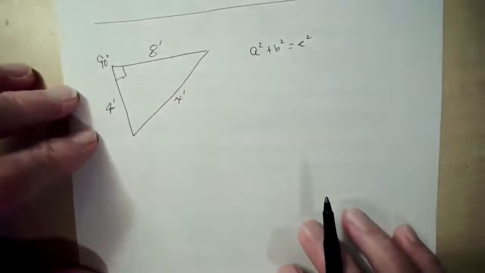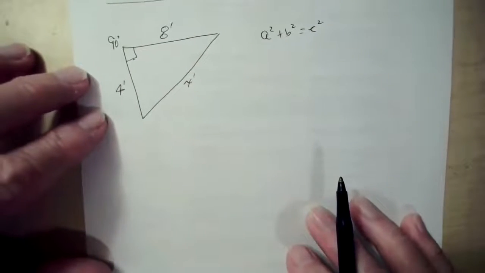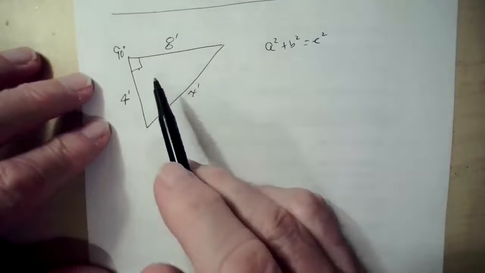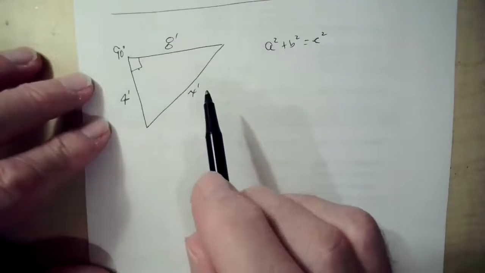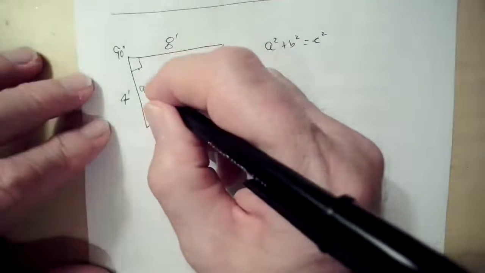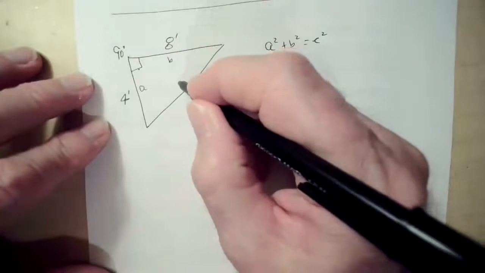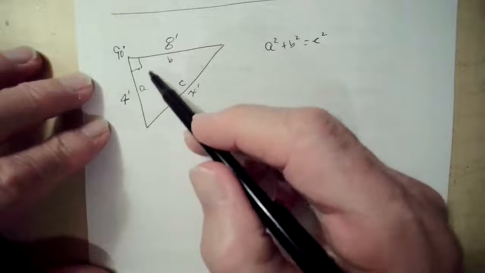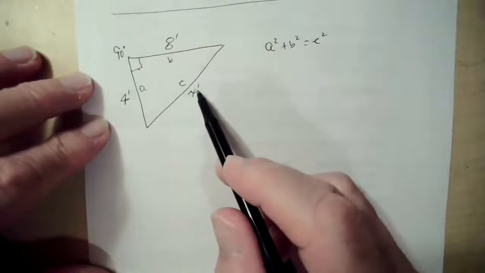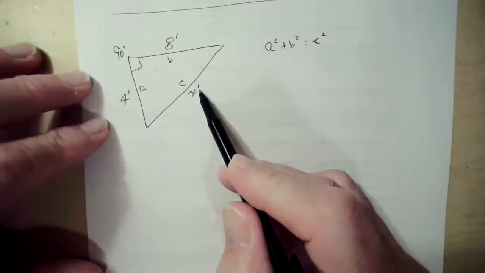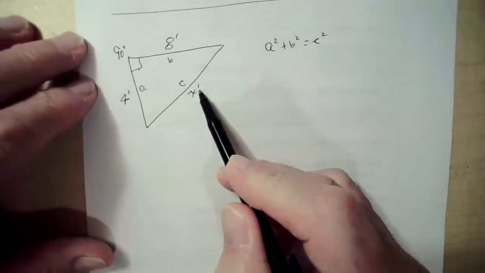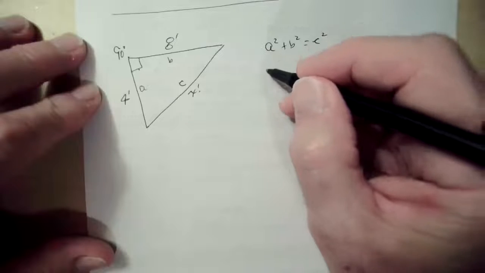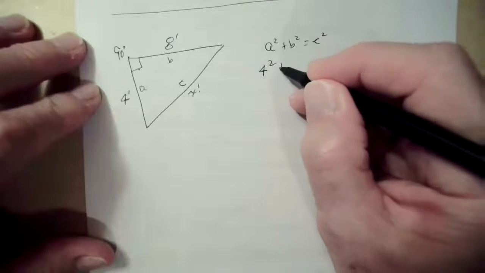Now again, the two legs are the two sides that are on either side of the right angle. Remember, this only works with right triangles. This one's A, this one's B, this one's C. These two are interchangeable. But this one, the hypotenuse, the longest side, must be C.